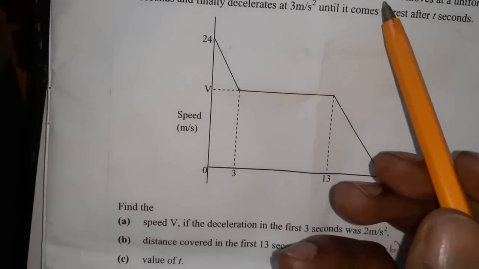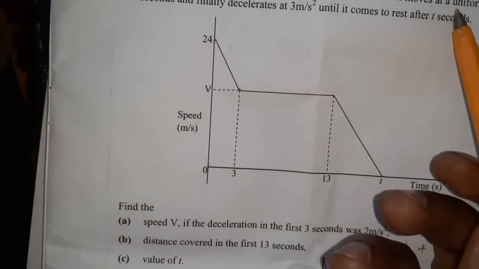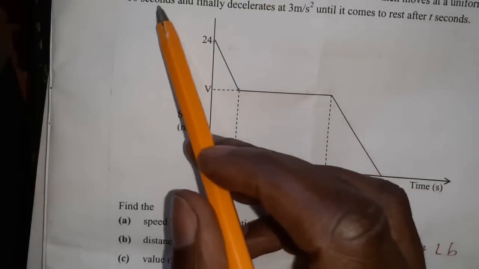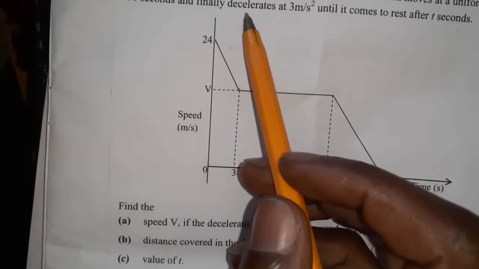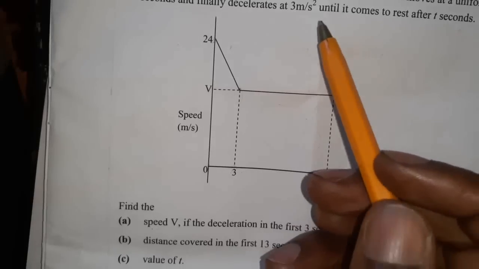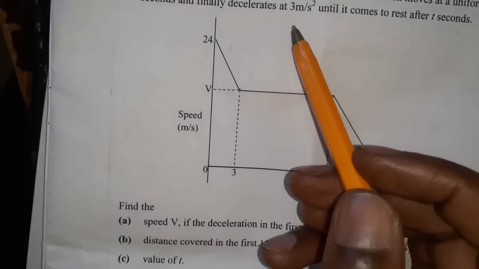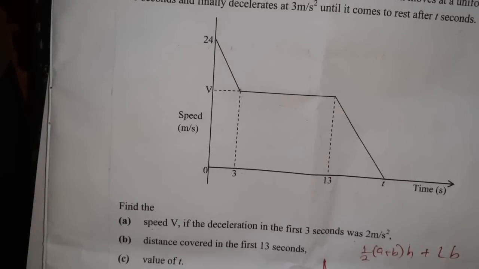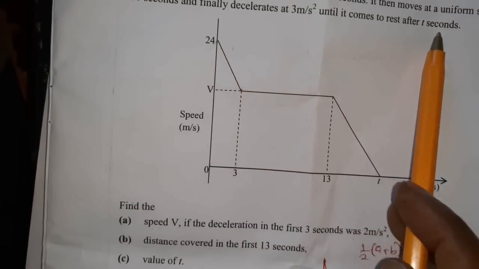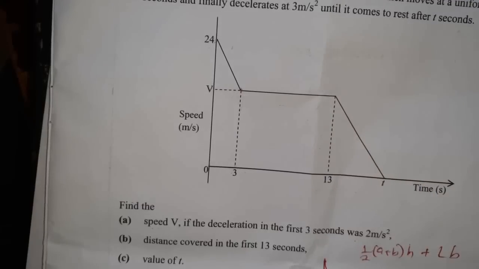Okay, it then moves at a uniform speed for 10 seconds and finally decelerates. Finally decelerates at 3 until it comes to rest after.